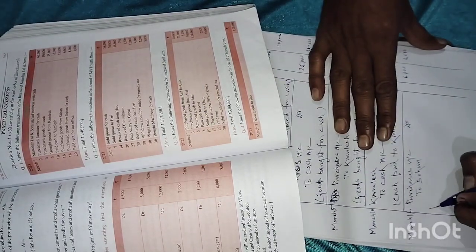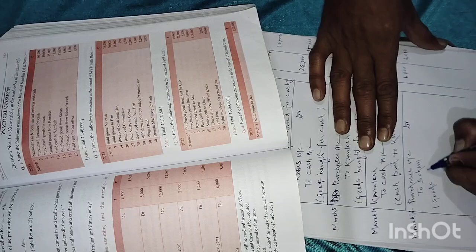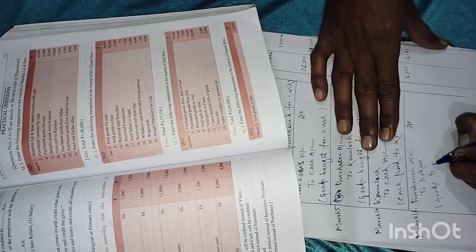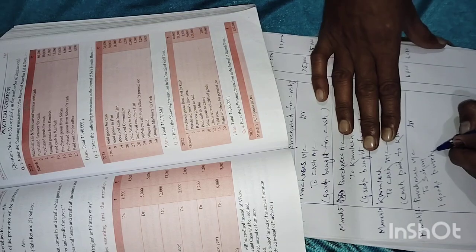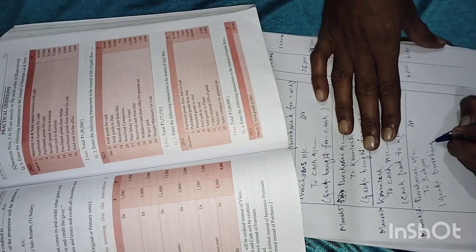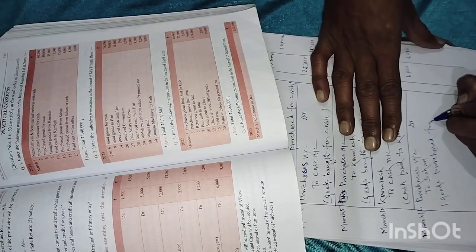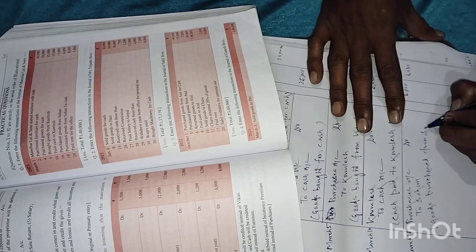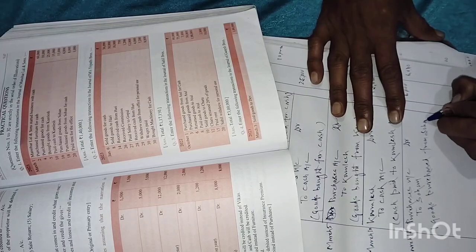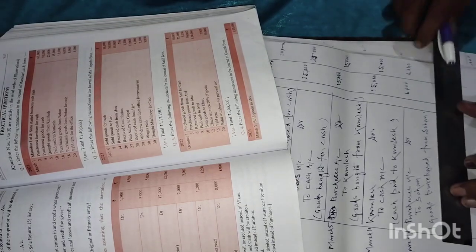Narration: goods purchased from Sohan. Again, we separate the entries.